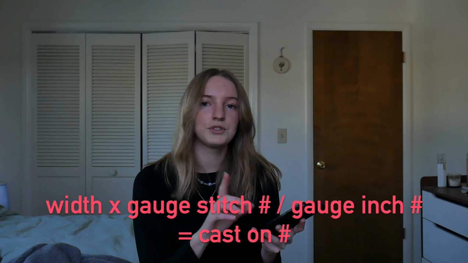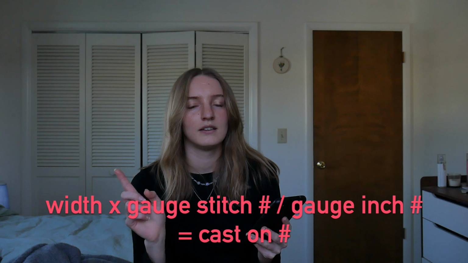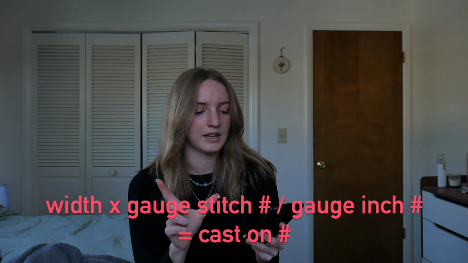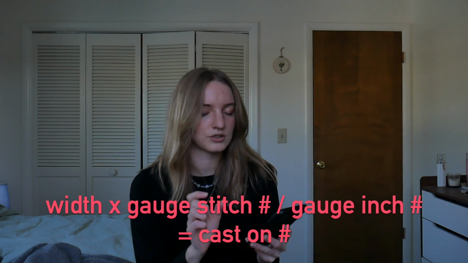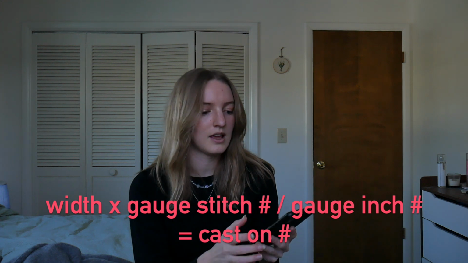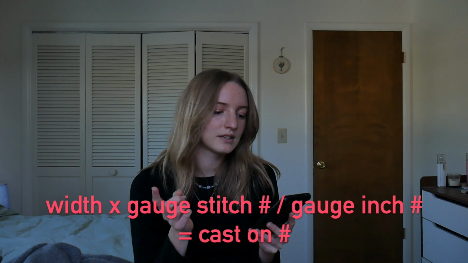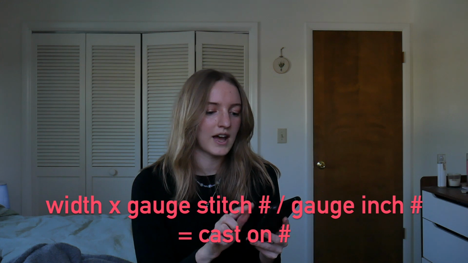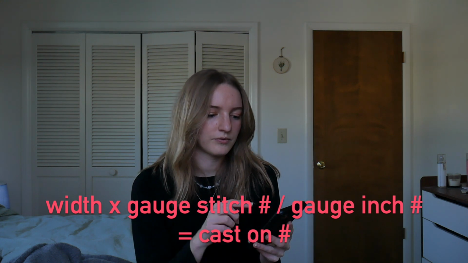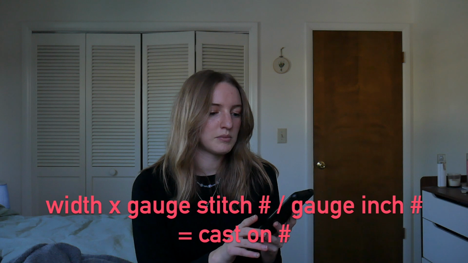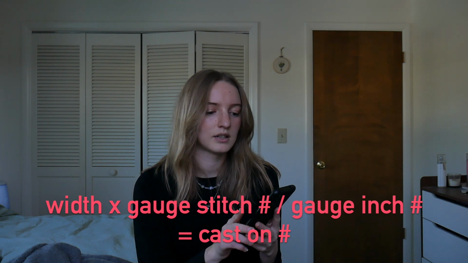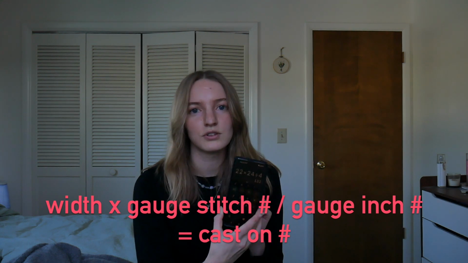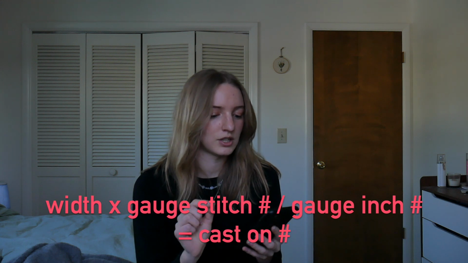I'm going to multiply that by the stitches in the gauge, which was 24. That's 24 stitches for 4 inches. That gives me 528 stitches, and then we're going to divide that by those 4 inches, and that would mean I would cast on 132 stitches.